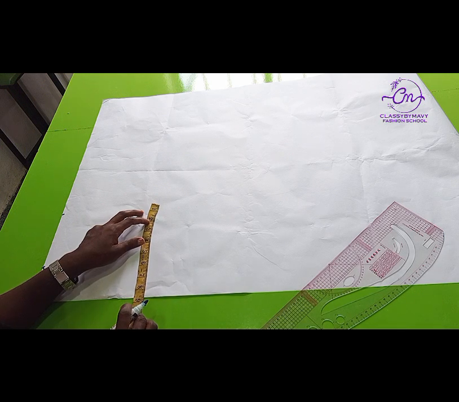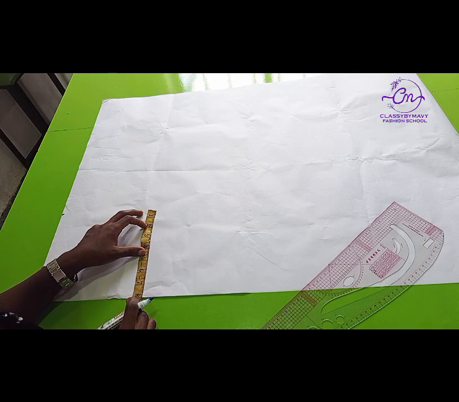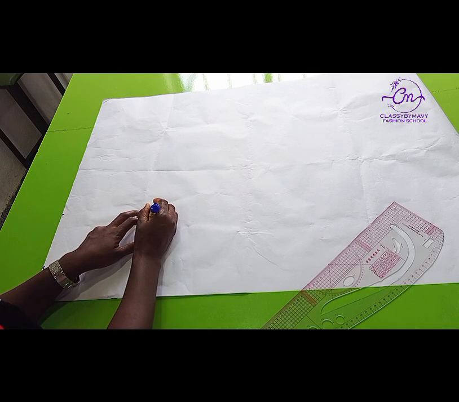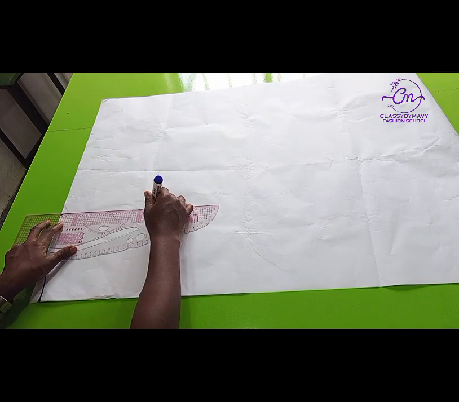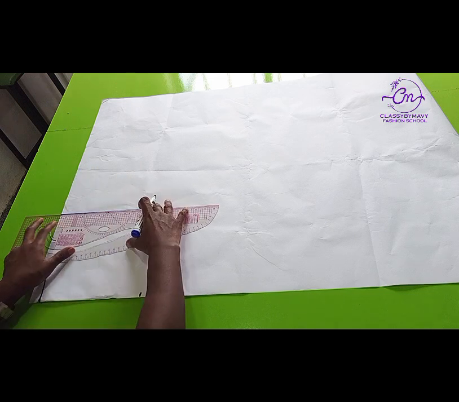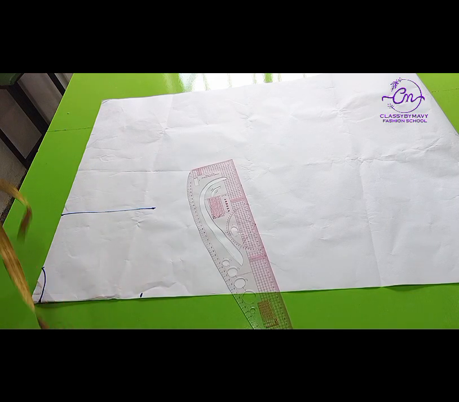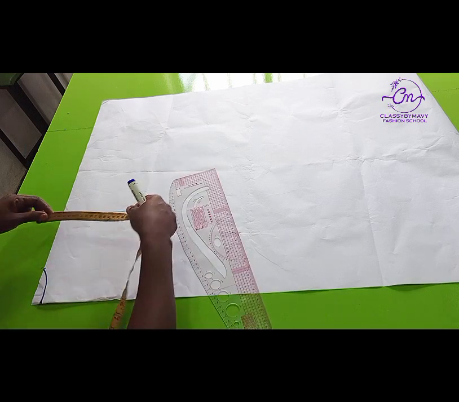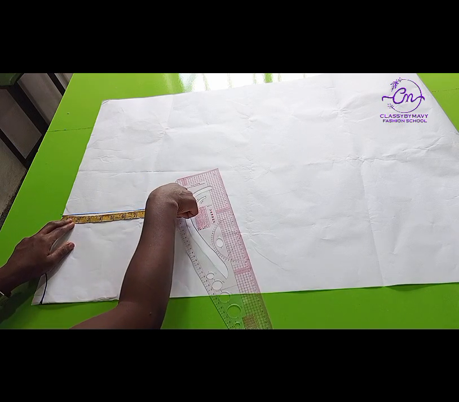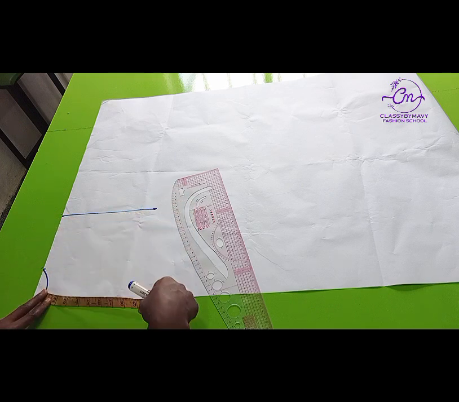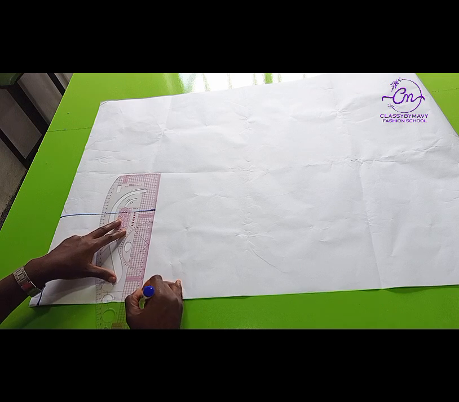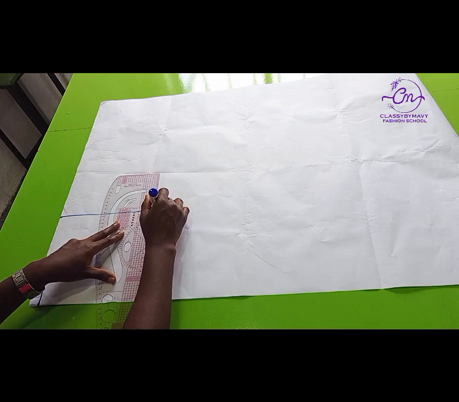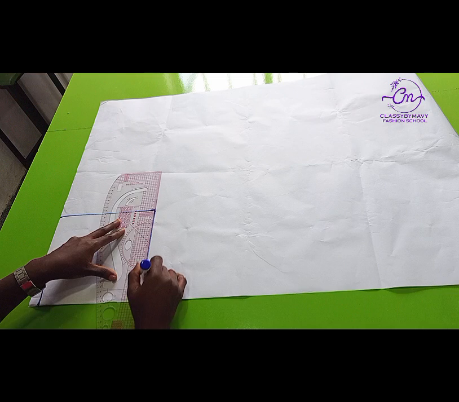Now to get your armhole depth, you need to divide your bust circumference by 6, then add 1.5 plus your shoulder slope. My bust circumference is 36 inches. 36 divided by 6 gives me 6, plus 1.5 gives me 7.5, plus 1 inch for the shoulder slope gives me 8.5. So from this shoulder to this depth is 8.5. Can you see? 8.5. So I will mark my chest line on this point.